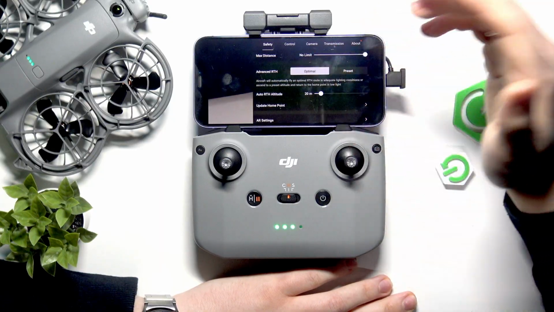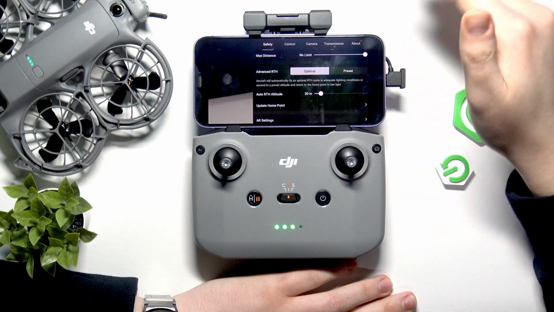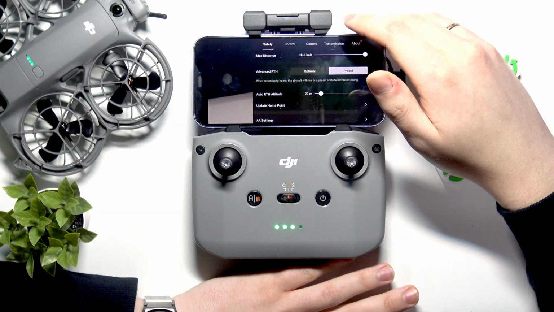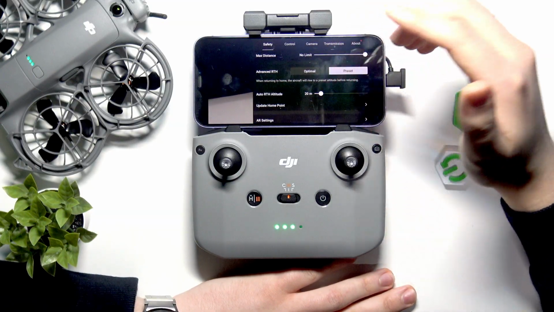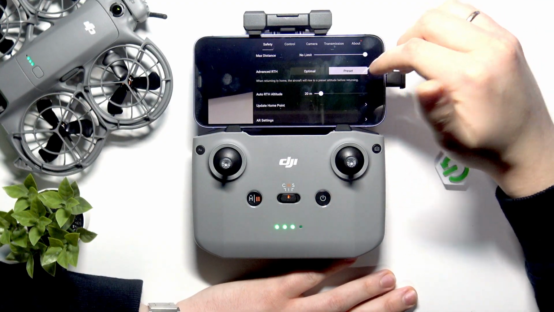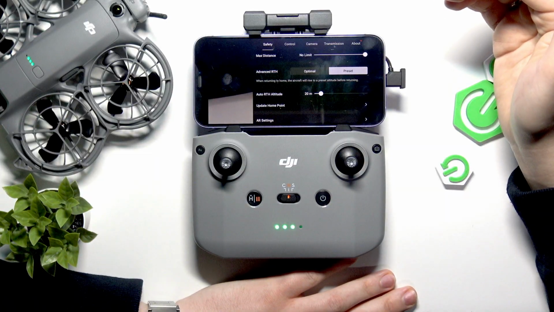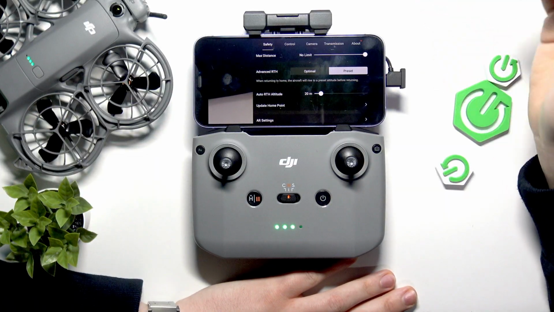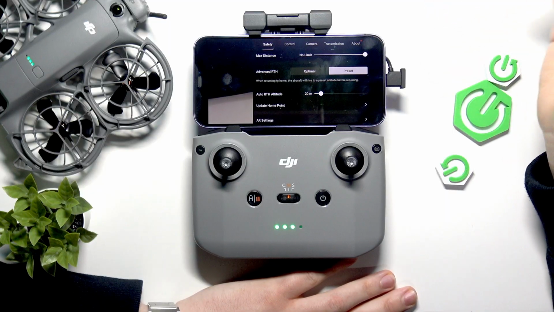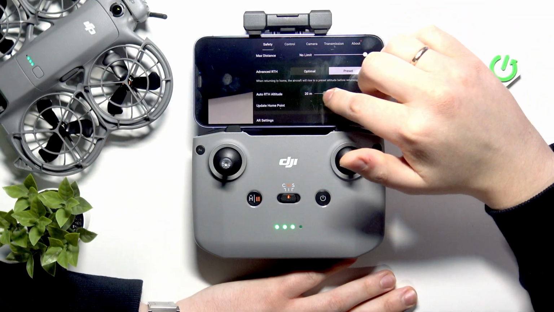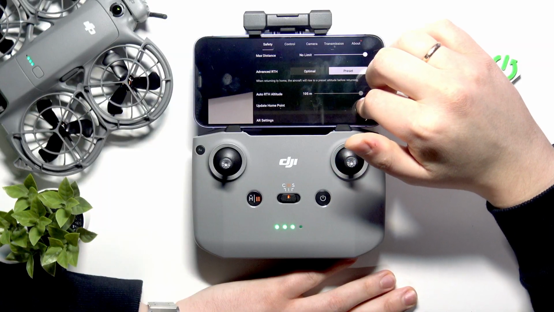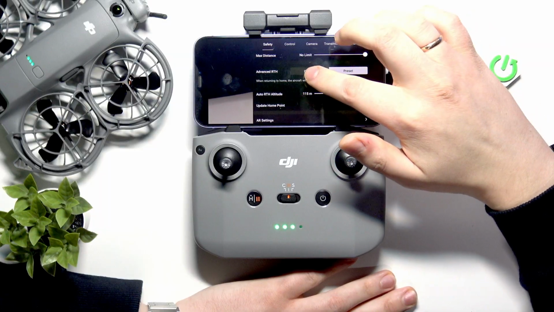When in optimal, the aircraft will automatically fly the most optimal RTH or return to home route. And preset, while in the preset mode, you will be able to set the predetermined altitude for the aircraft to rise to before actually returning to home. Here you can adjust this altitude and set it to be anywhere between 10 meters and 110.